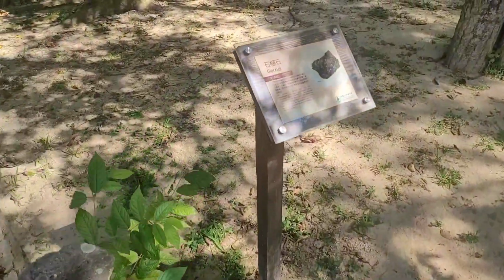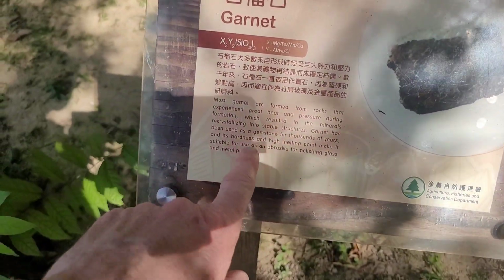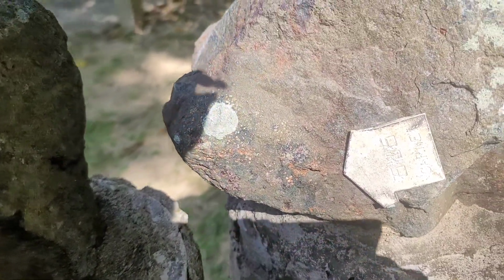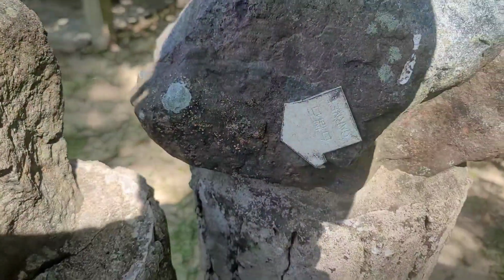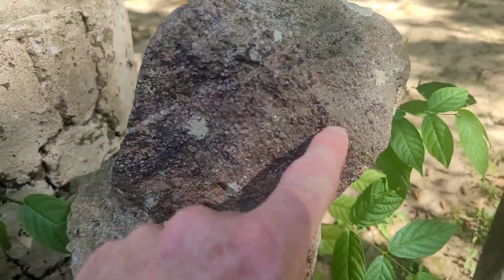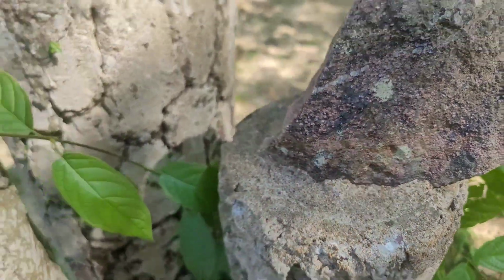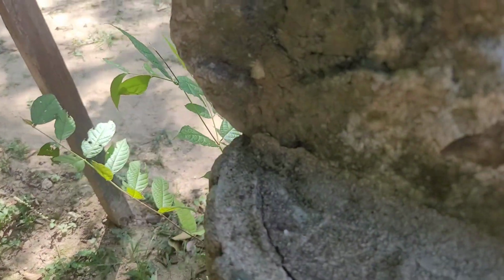Okay, garnet. Garnet's a form of silicate mineral. Oh, these are not going to be stable. Yeah, so they've got one there, but it's not really showing. These weather out quite readily, and really I can see probably some garnet here. They're actually quite small.